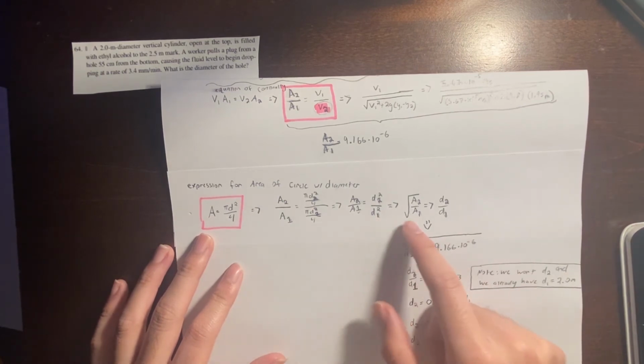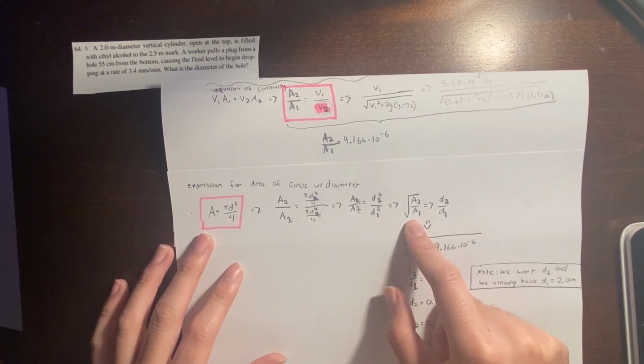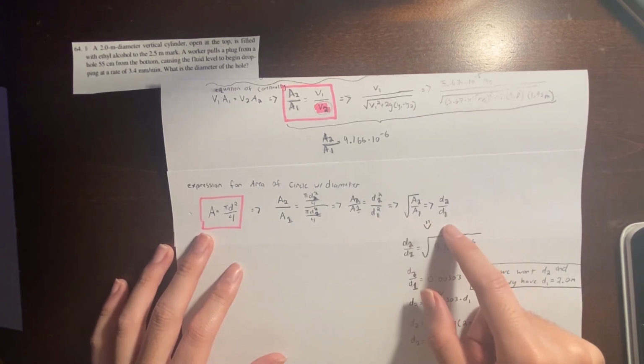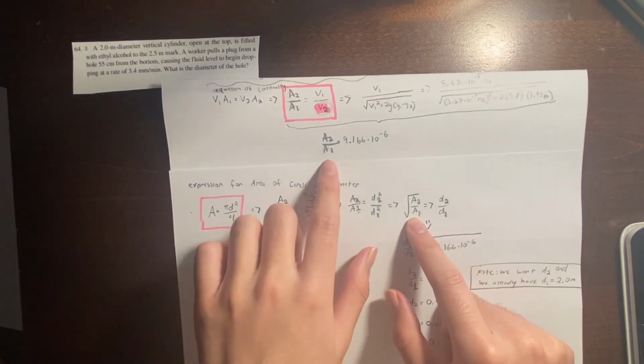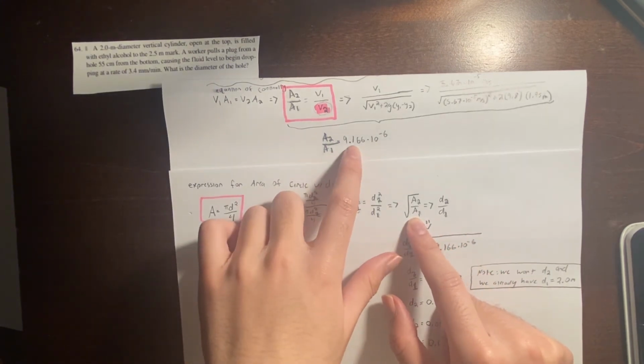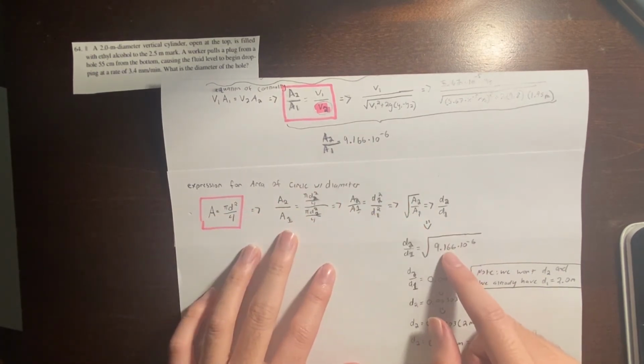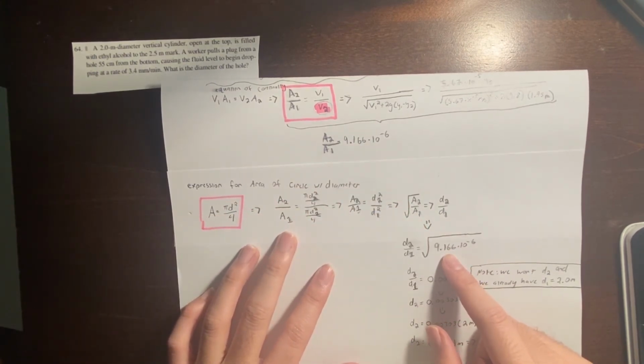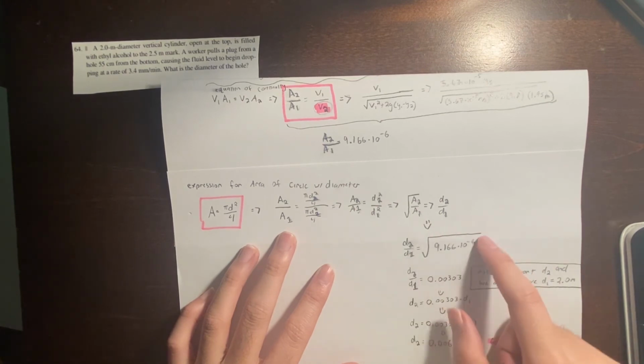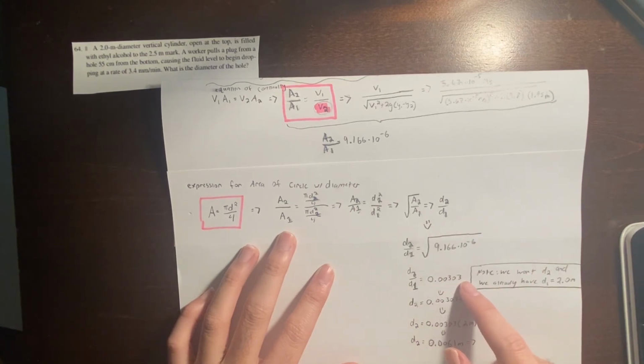And since they're both squared, we just put the other side to the square root. And then we have this right here. And since we have this, we know that this equals this right here. So we just put this number in the square root, which is what I did right here. And plugging this into the calculator, I got 0.00303.